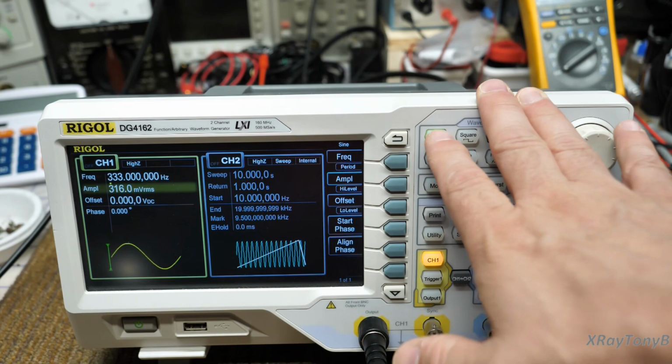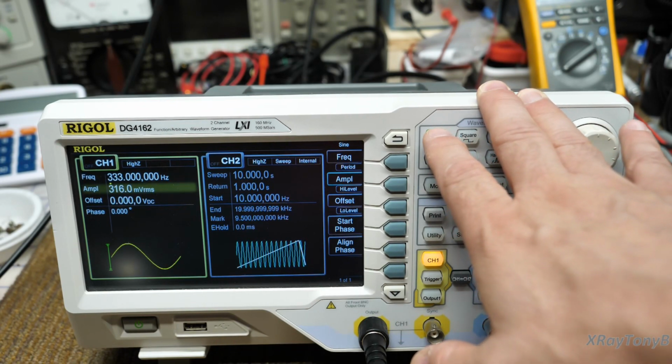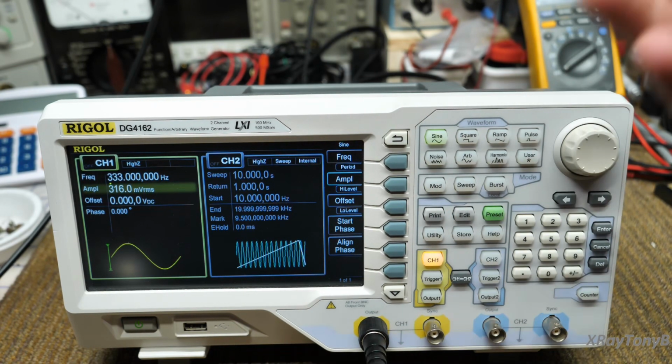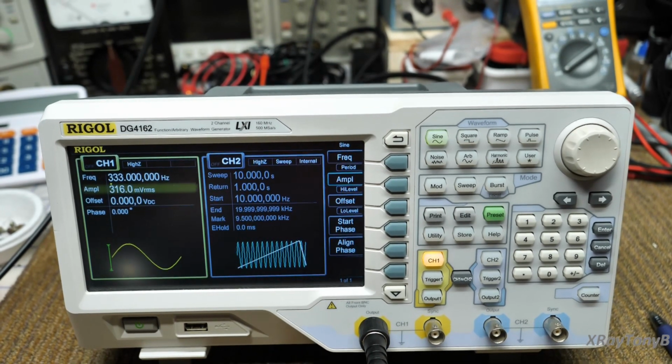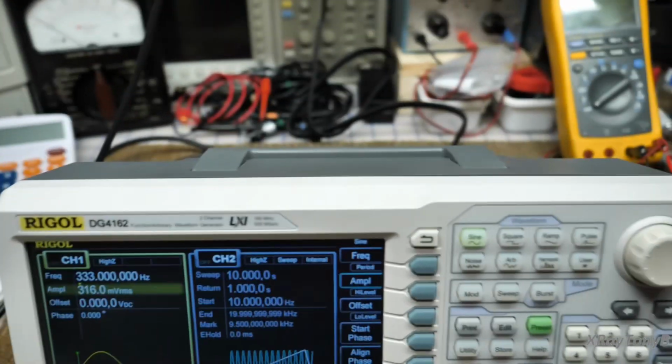Now, if we select sine wave, that's what you're going to choose if you're going to create a carrier signal for your radio. The first thing you have to look at with your particular signal generator is this tiny little wording right here.